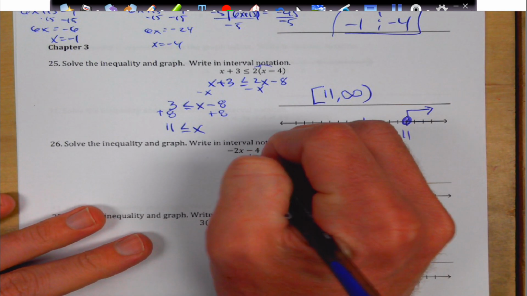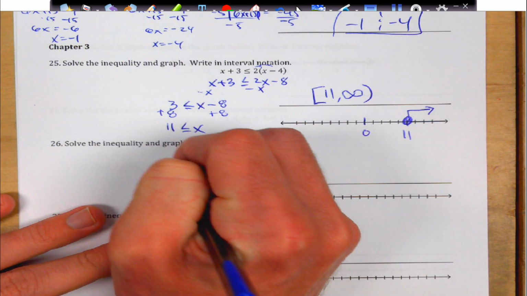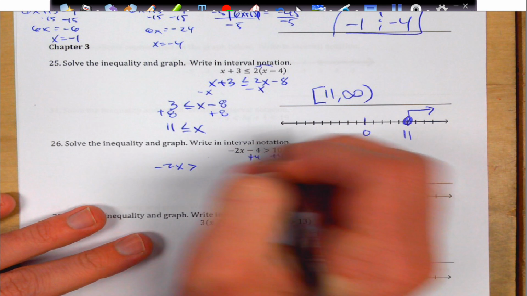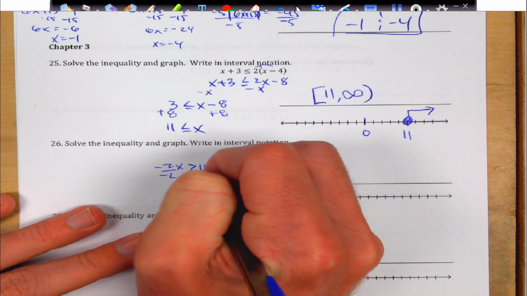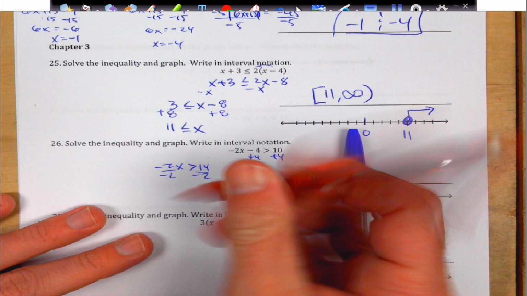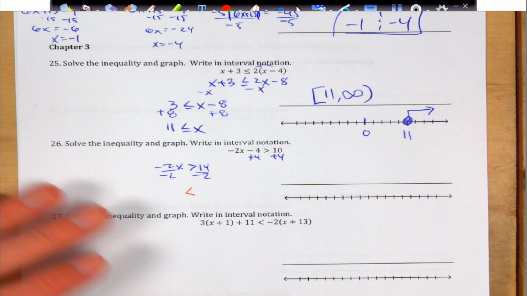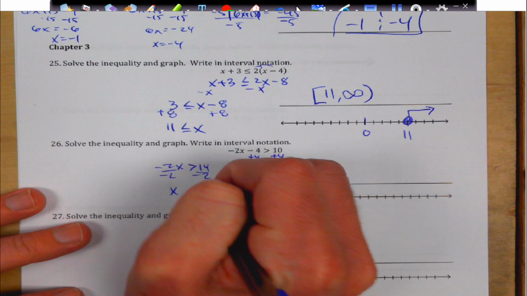Add 4. So we get negative 2x is greater than 14. Now we divide by negative 2. That means my sign's going to flip. Okay, so that's important. There we go. I flipped sign. And we get negative 7.